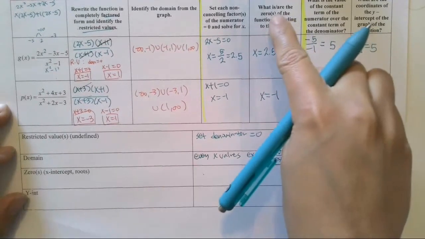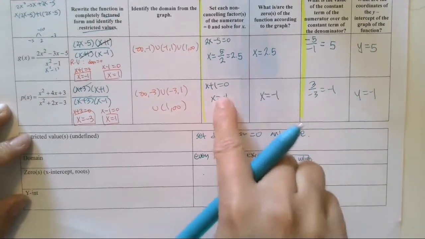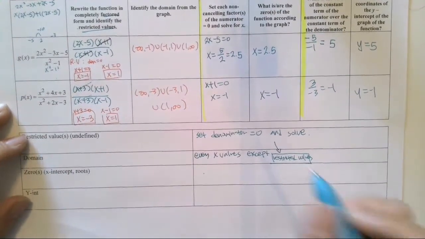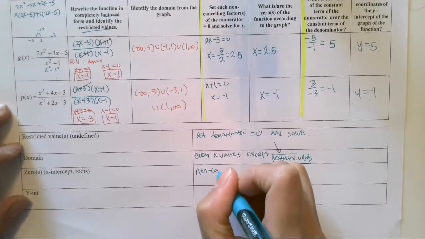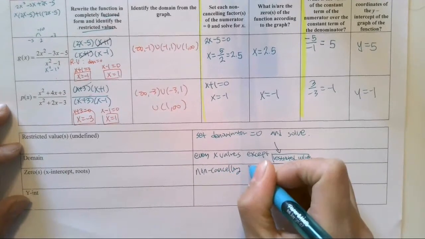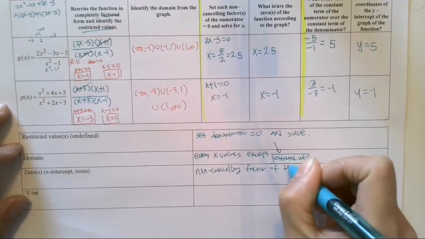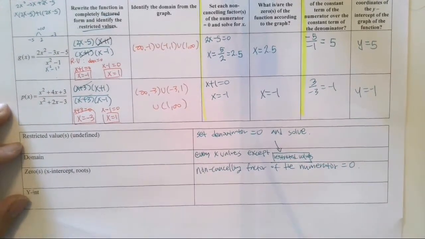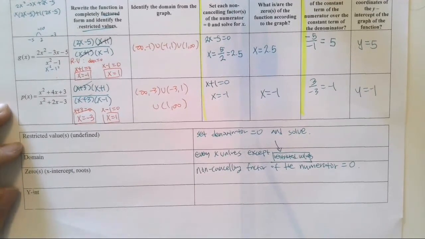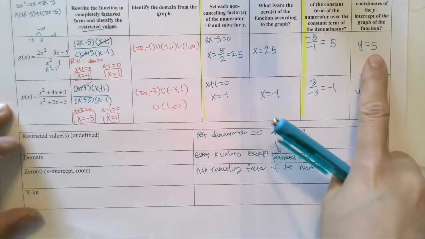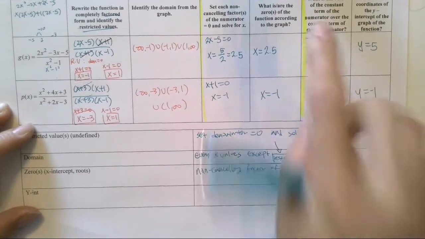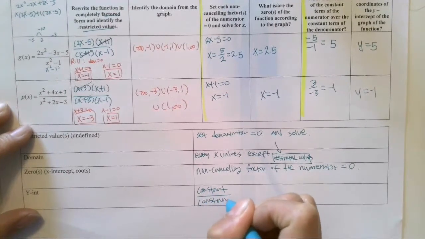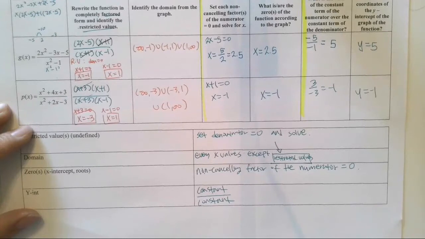How do you find the zero? How did you find these two without looking at the graph? You're going to set the non-canceling factor of the numerator equal to 0 and solve. That's how you find the zeros. What about the y-intercept? How did you find this 5? Constant over constant. Okay, are you ready to practice?